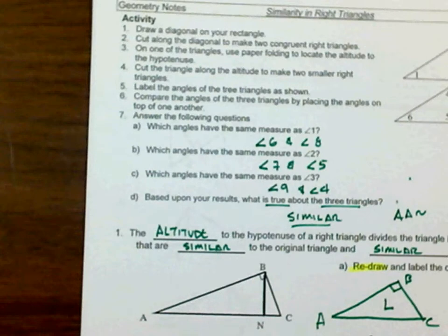That allows us to write some proportions between these. In this, you'll see that AB is to BN. AB is this side here.